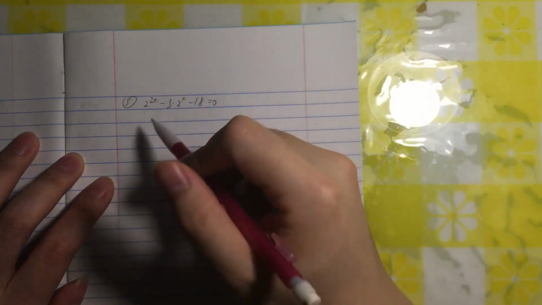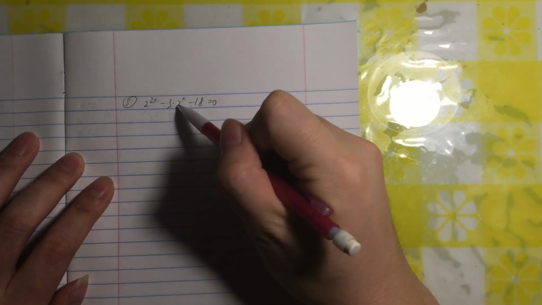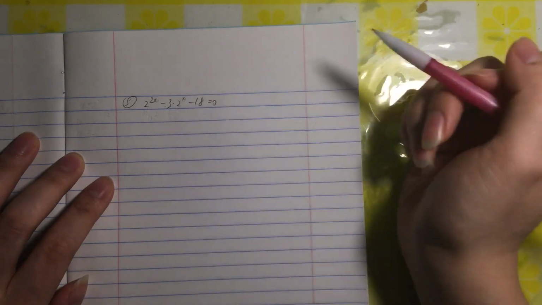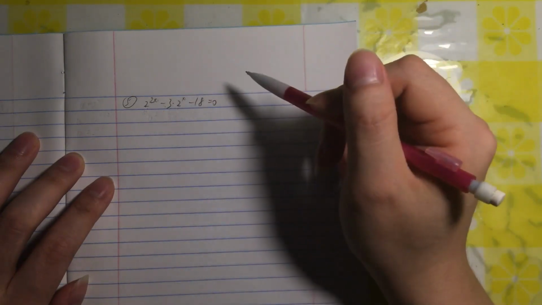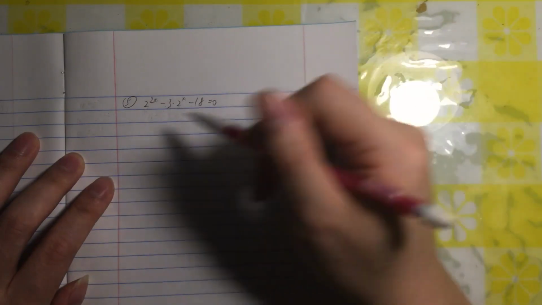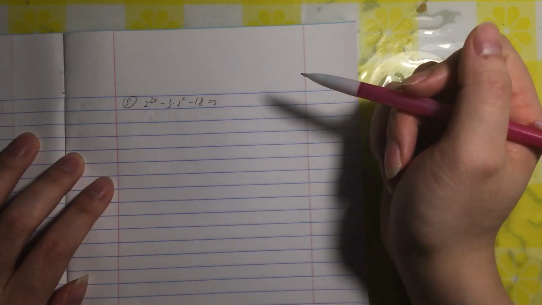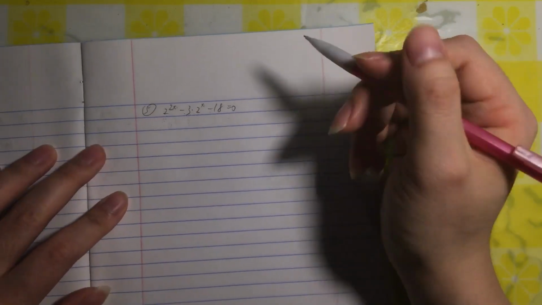Next example, 2 to the power of 2x minus 3 times 2 to the power of x minus 18 equal to 0. How can we solve this equation for x? In this equation, if we apply ln to both sides, it won't work. So what we can try is a substitution.